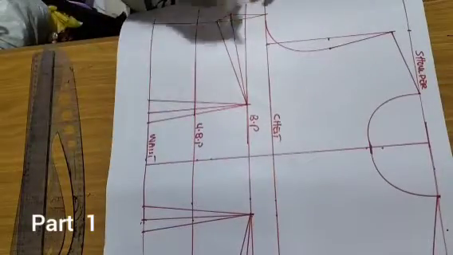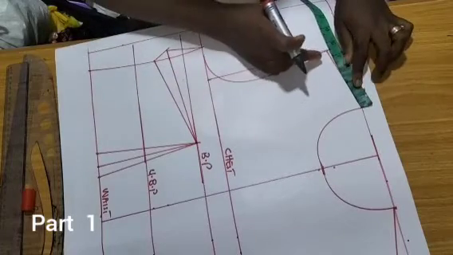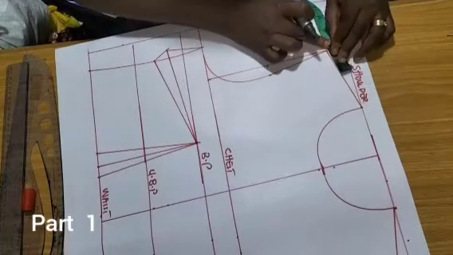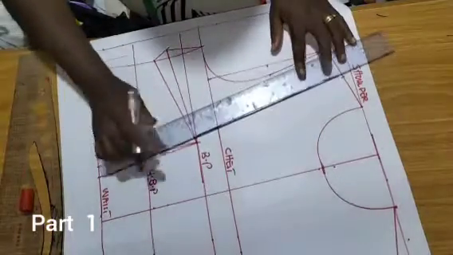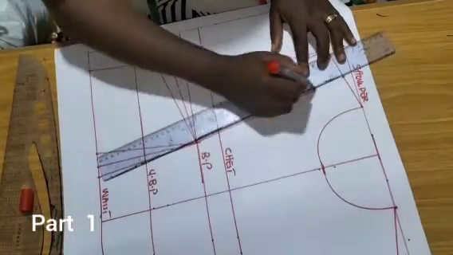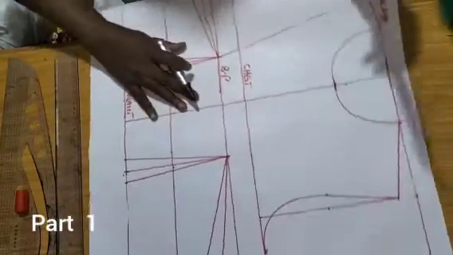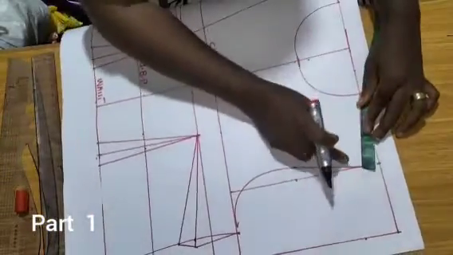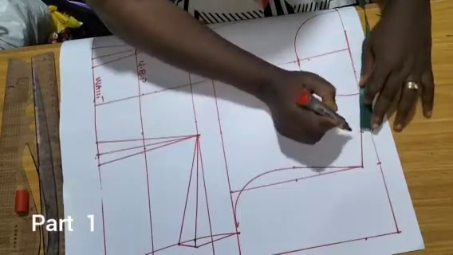So the first thing I want to do now is to divide my shoulder seam line by 2 to get the midpoint for an appropriate bustier, and I'll connect it back to the bust point. Then I'll also come here and do the same, divide by 2, get the midpoint.